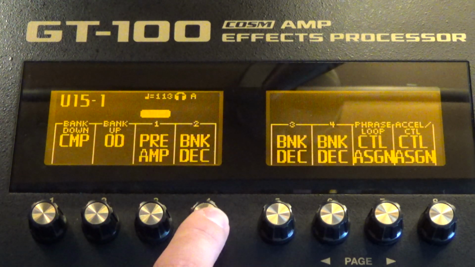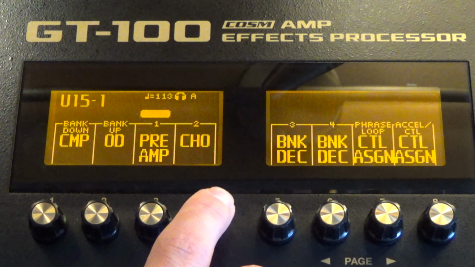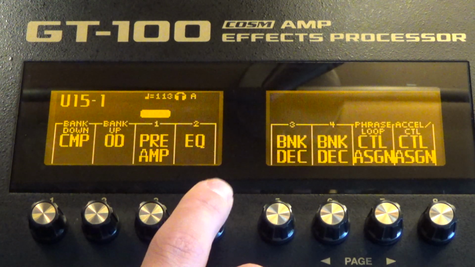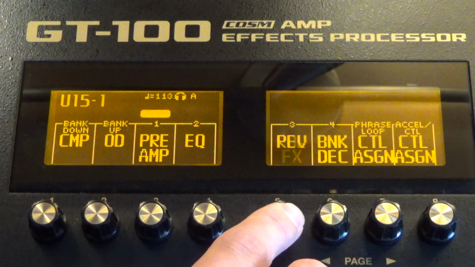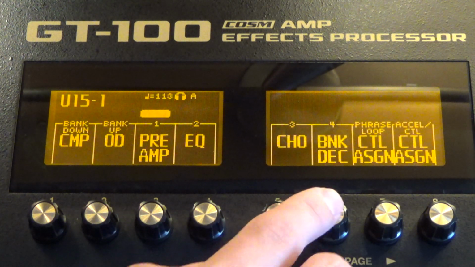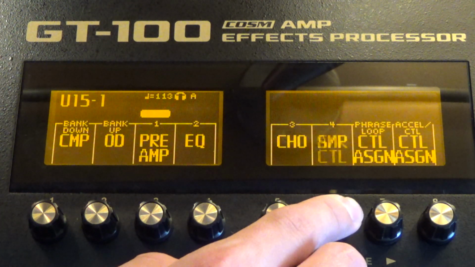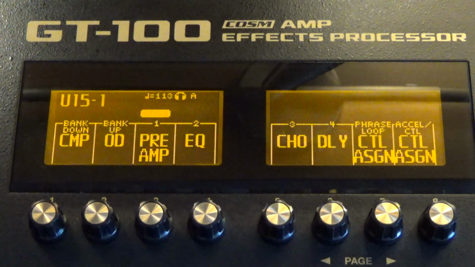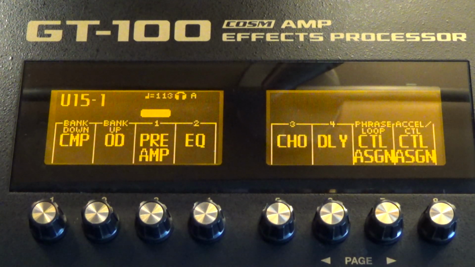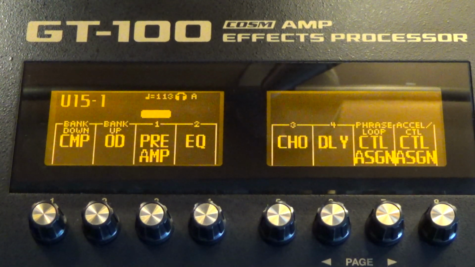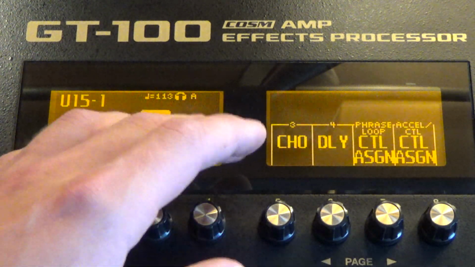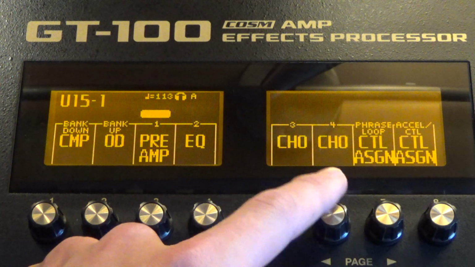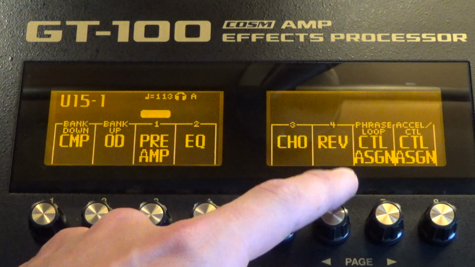From there I might have an EQ pedal to shape the tone further. Then I would have my chorus pedal, and then I would perhaps have my delay, something like that. And some of you might think, okay, but the reverb is probably also an option here, and yes it is. You can see it right here, reverb.